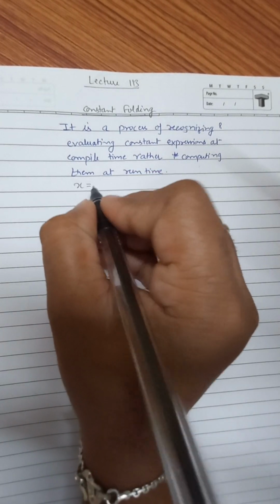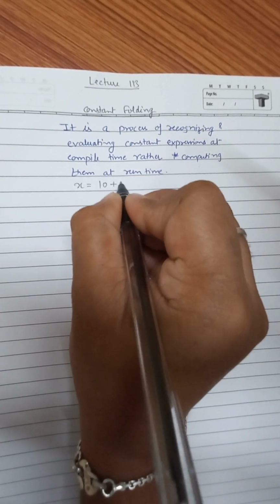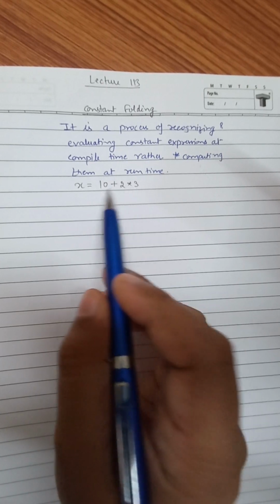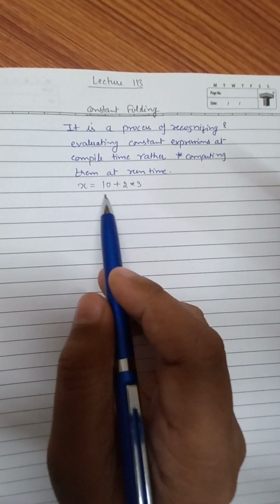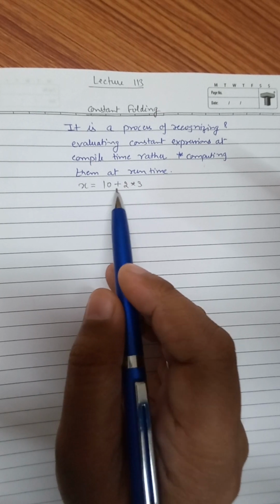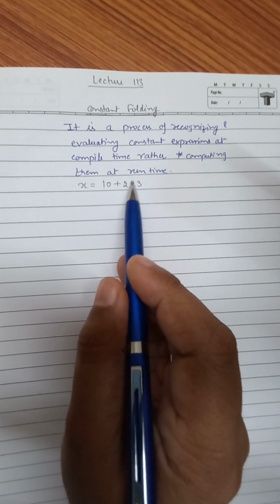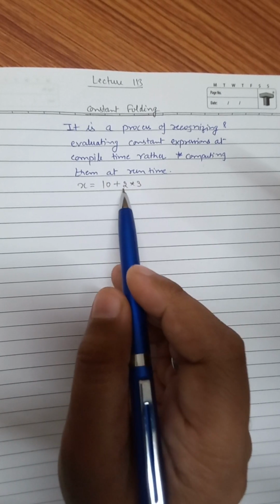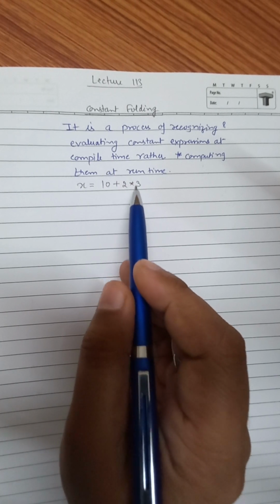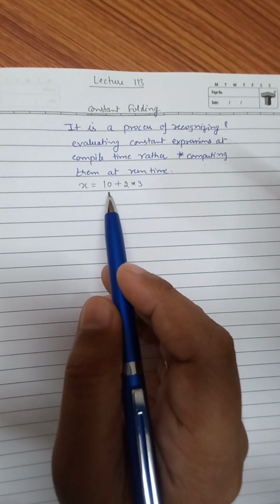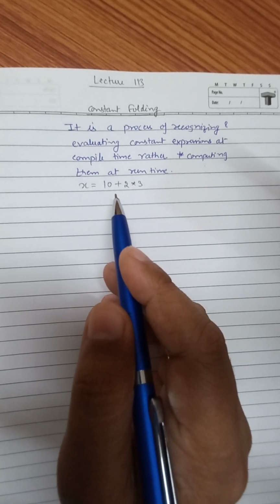So what is that? We will learn with the help of an example. Suppose there is an expression given like this: x is equal to 10 plus 2 into 3, right? Suppose this is the expression and we need to solve it. So here we are able to see that all are constants. If we give the expression like this, then the compiler will calculate all these things in different phases according to the priority of the operator, because it is having higher priority. So first it will solve that, then it will use the output again, then again it will go to another phase and do all the computation. So it will take time, right?